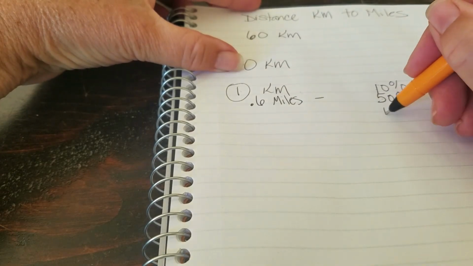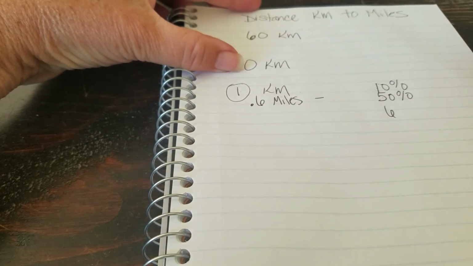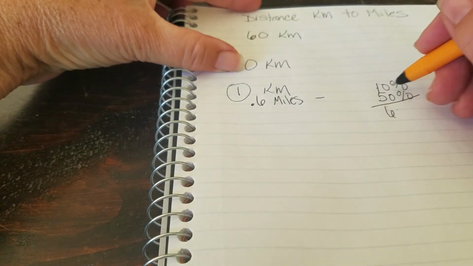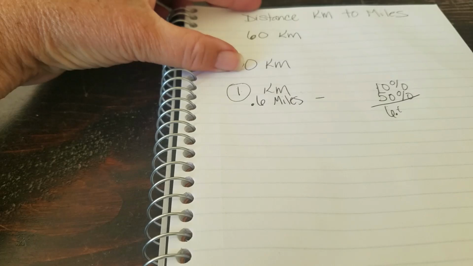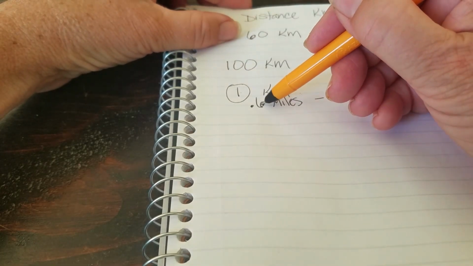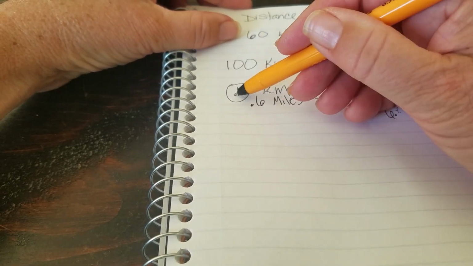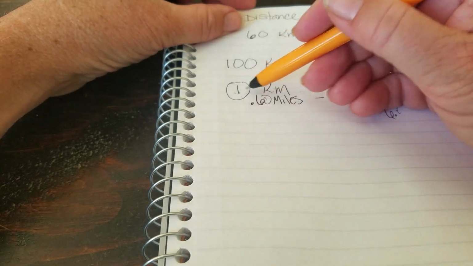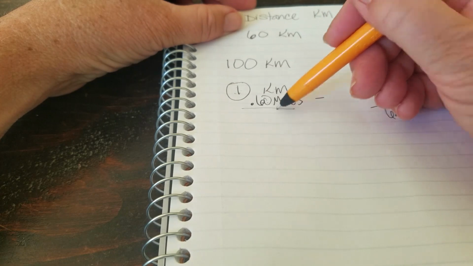So that would make it 60%. We had 1, but right, I mean it would be 60, but we're going to say 60%. So if you wanted to know how much a kilometer was, you would multiply that by 0.6 or 0.60, right? And it would give you that amount.